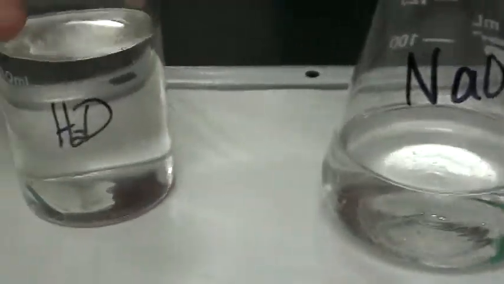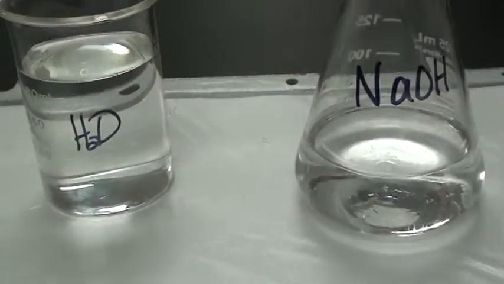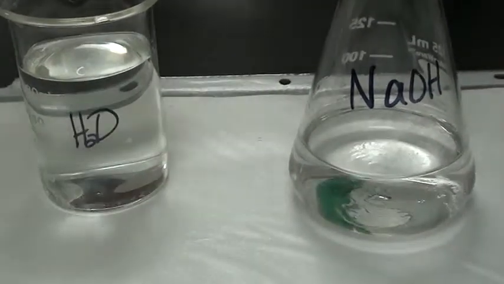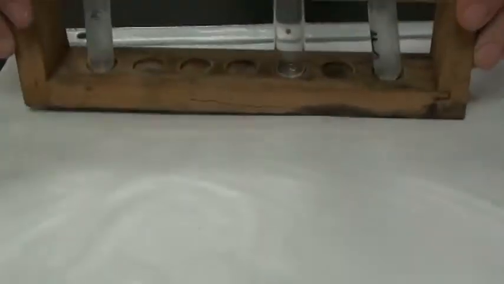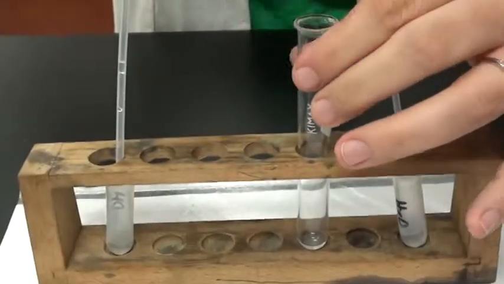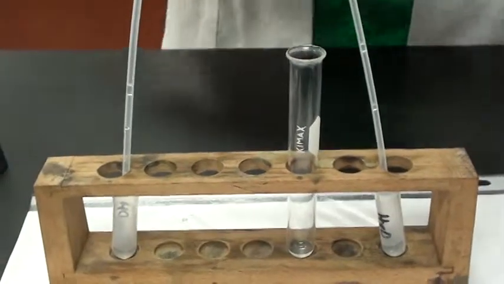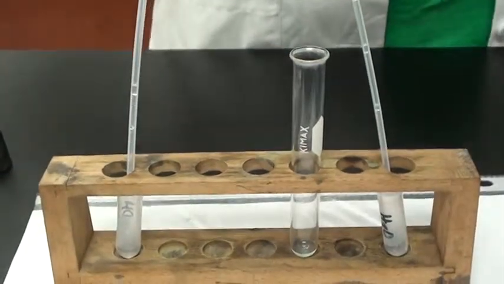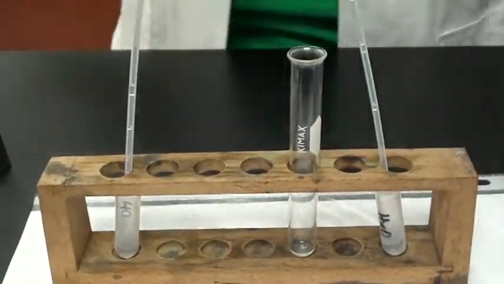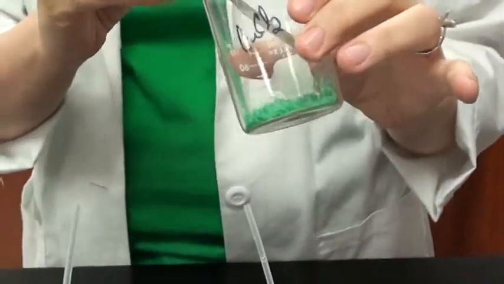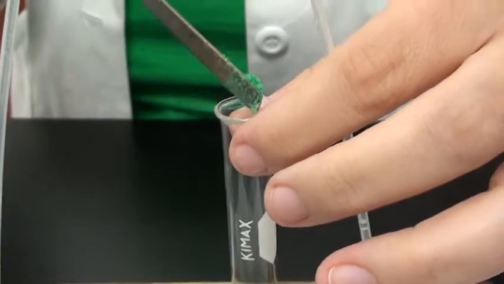Both are liquids. First, you'll need to obtain one small scoop of copper 2 chloride and place it into the test tube.